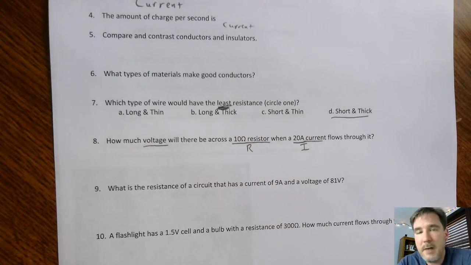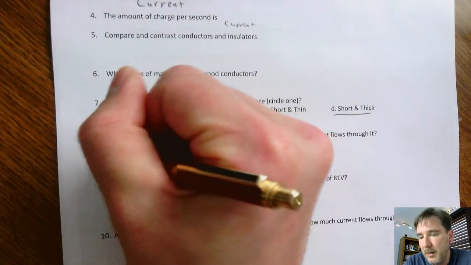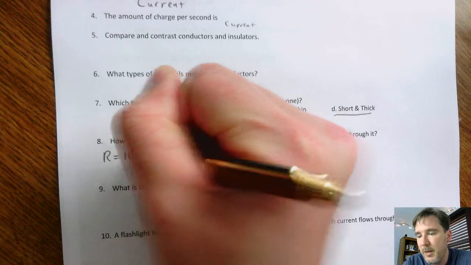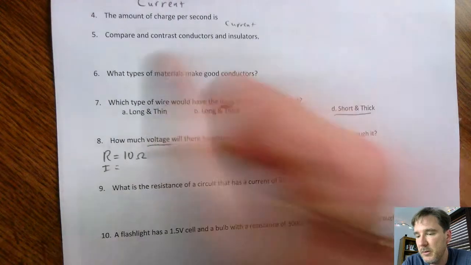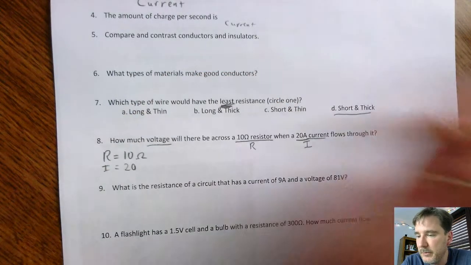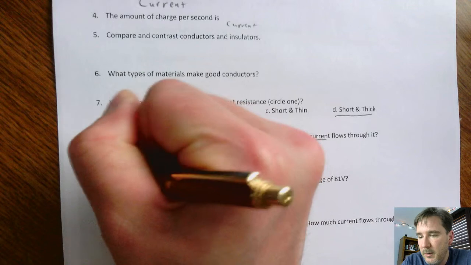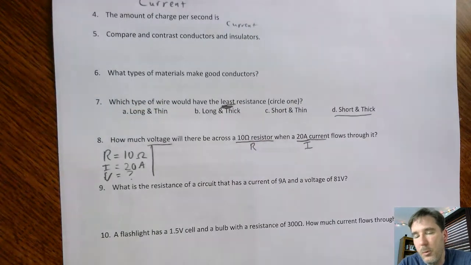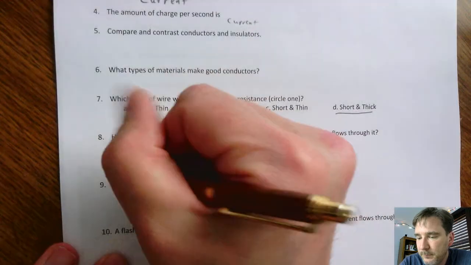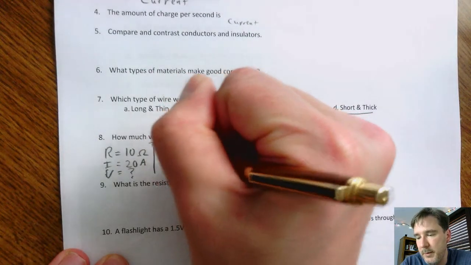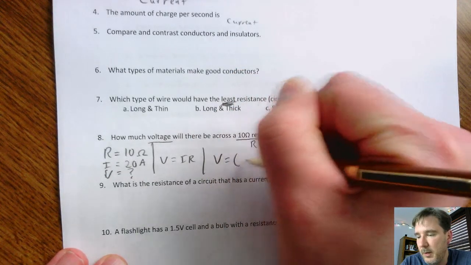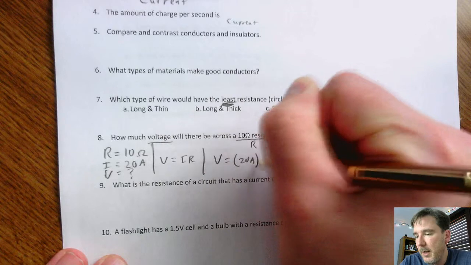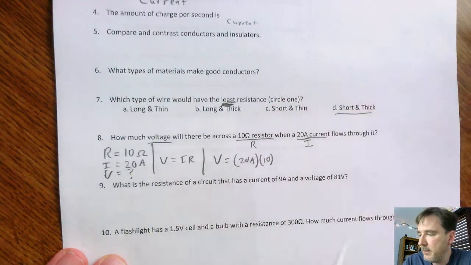Now, if you're asked these on an FRQ, you better show your work. List all the variables. You're going to say R is equal to, and it might seem unnecessary because these are basic questions, and that's okay because you need to know the basics too. So you would list the knowns and the unknown, the givens and the unknown. Then V is I times R, so you'd list the equation, and you would substitute, so I is going to be 20.